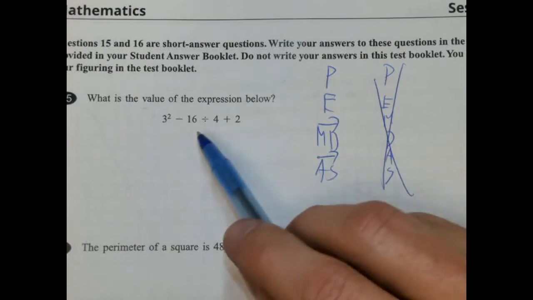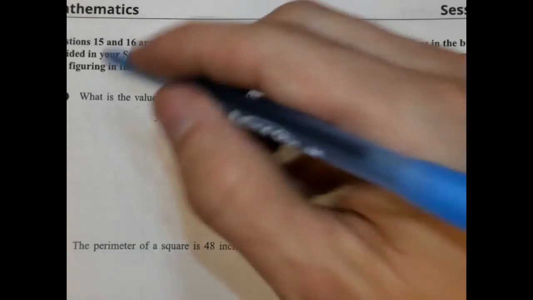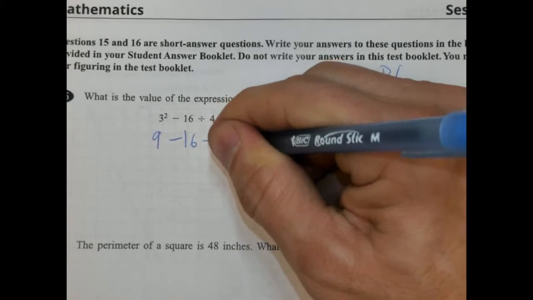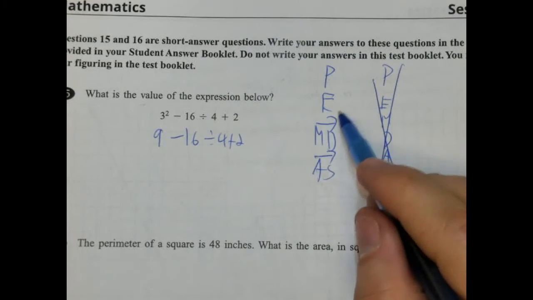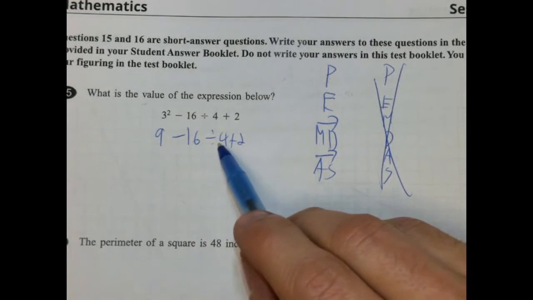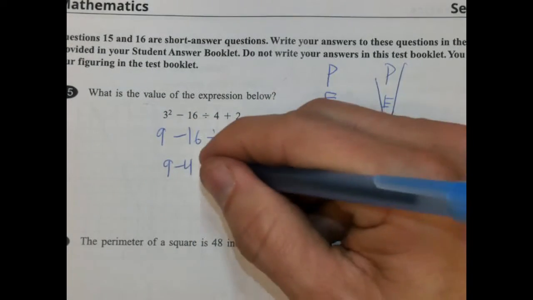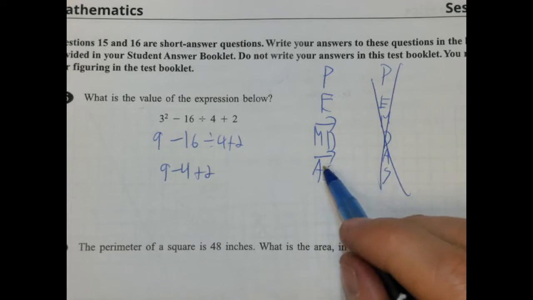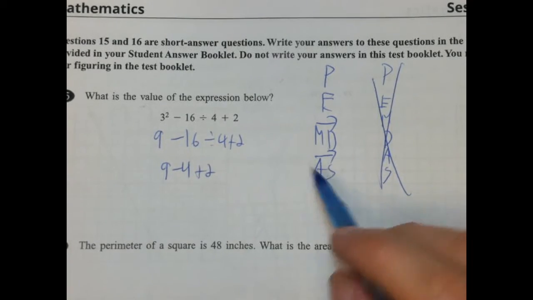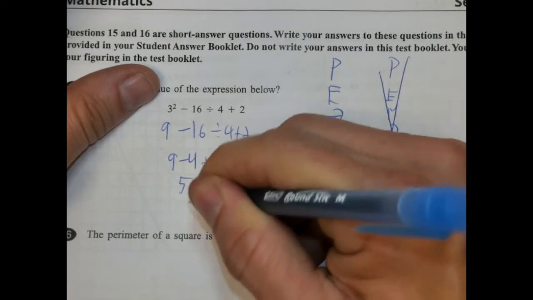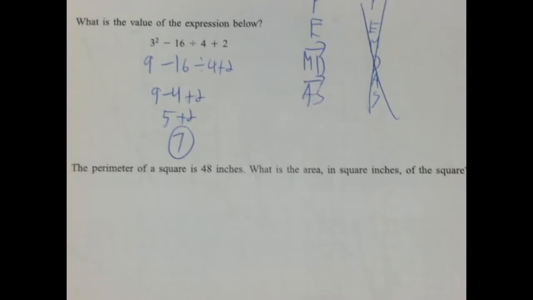So parentheses, no. Exponents, yes. 3 squared, that's going to be 9. Minus 16 divided by 4 plus 2. So we got all the exponents, multiplication, division right there. So -16 divided by 4 is going to be -4, so 9 minus 4 plus 2. And also addition subtraction is a single step from left to right, so right now we're just going left to right. So 9 minus 4 is 5, plus 2 is 7. So the answer is 7.